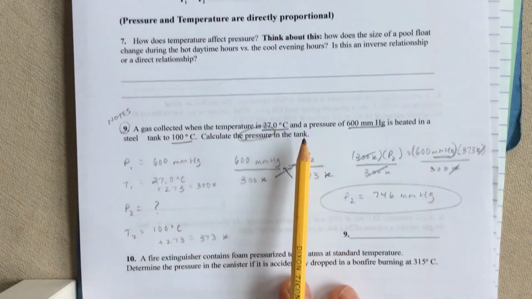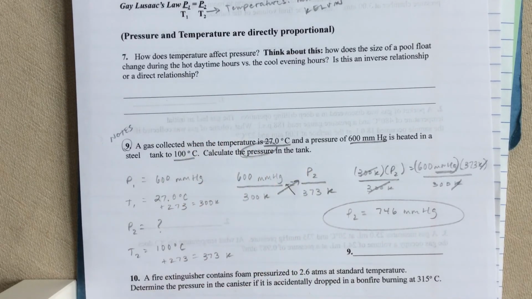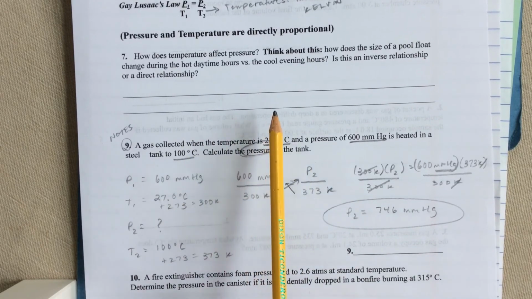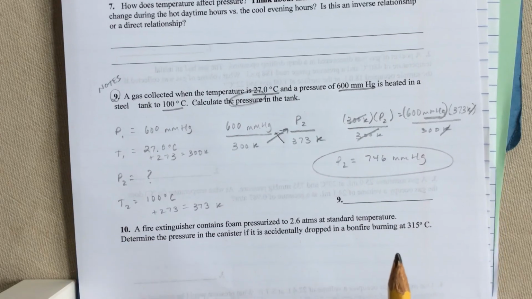Alright, so try this next one on your own. You guys should be able to answer this top question too using the notes or the PowerPoint slide that's on there. Good luck, and let me know if you have any questions.